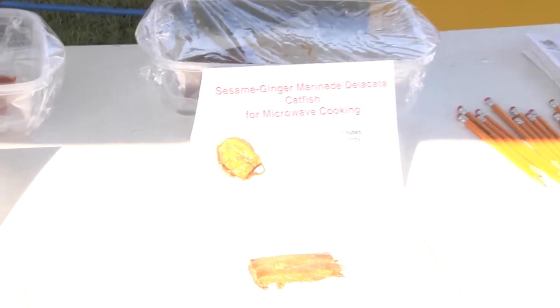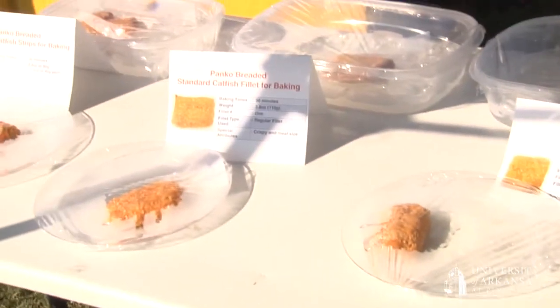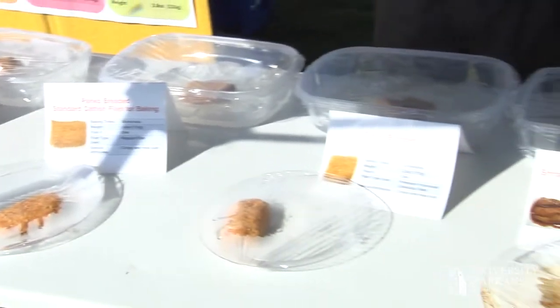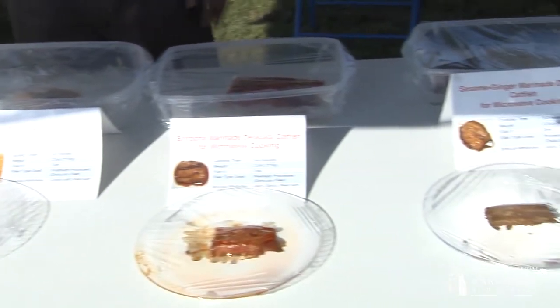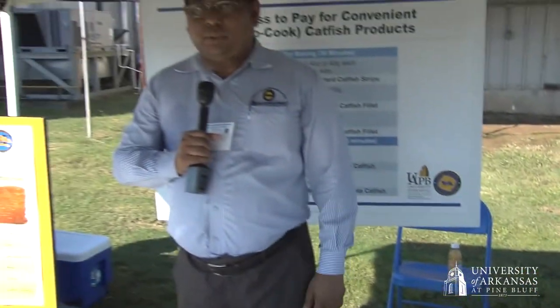Three other products can be eaten after 30 minutes of baking. These are panko breaded standard catfish strips, panko breaded standard catfish fillet, and panko breaded delicata catfish fillet. The panko breading gives the crispiness and the delicata gives the premium quality processed one.